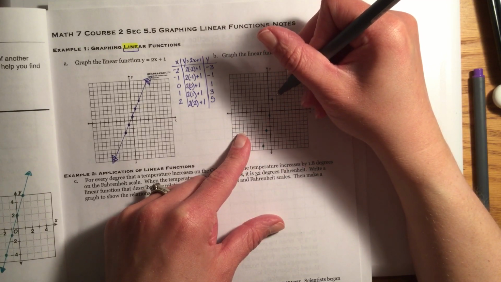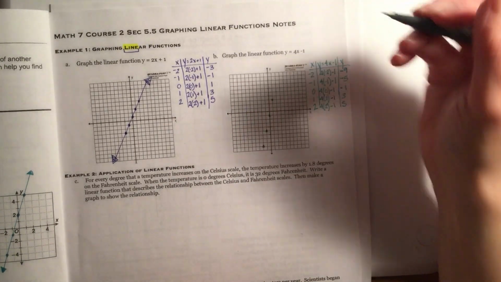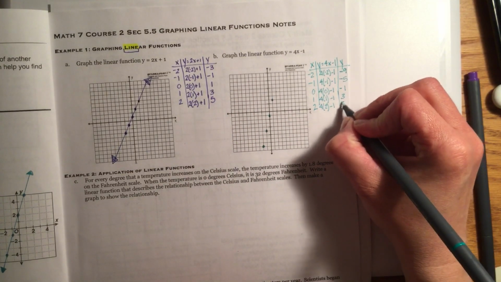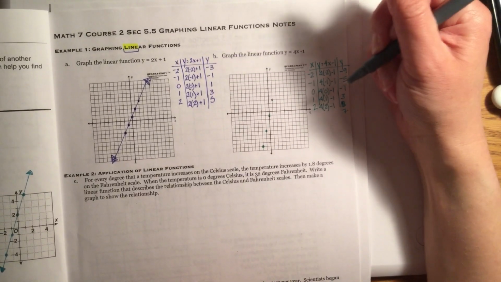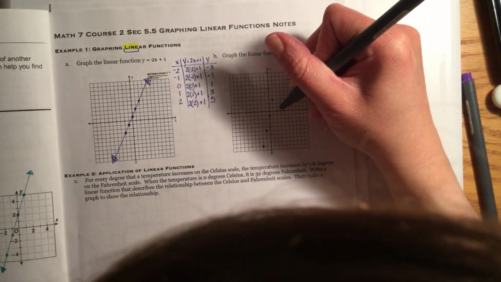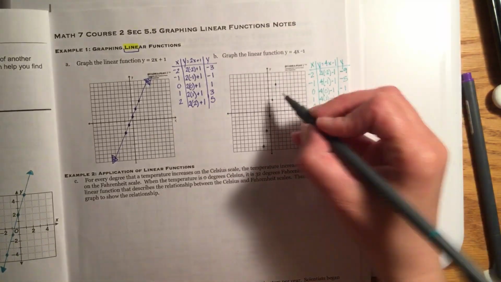1, 2, 3, 4, 5. Ooh, that one doesn't seem right. Oh, it's 8 minus 1. Sorry. See how I checked that? So it's 2 and 7. 5, 6, 7. So I almost plotted it right here.